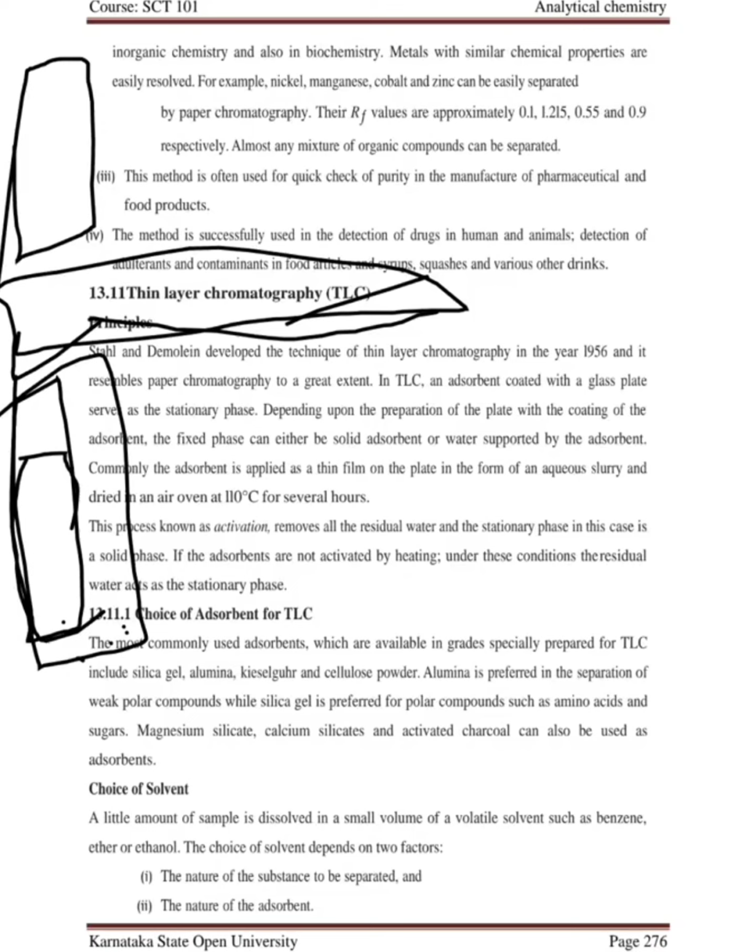So in TLC, an adsorbent-coated glass plate serves as the stationary phase. The adsorbent is applied as a thin film on the glass. The adsorbent is nothing but silica gel or aluminum oxide, and it is dried. These glass plates are dried at 110 degrees Celsius so that the adsorbent is well attached to the glass. Further, we are going to spot the mixture of solutes that needs to be separated.